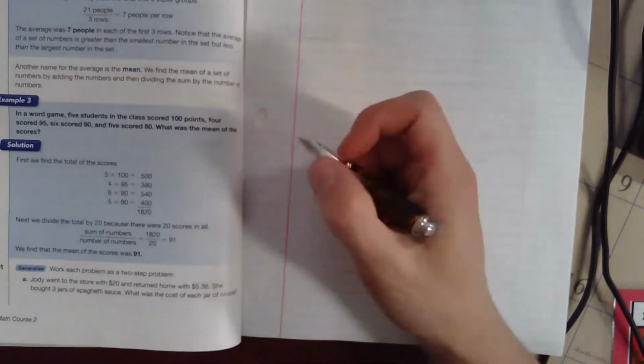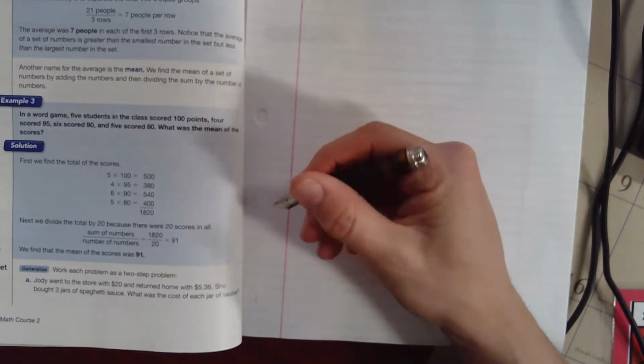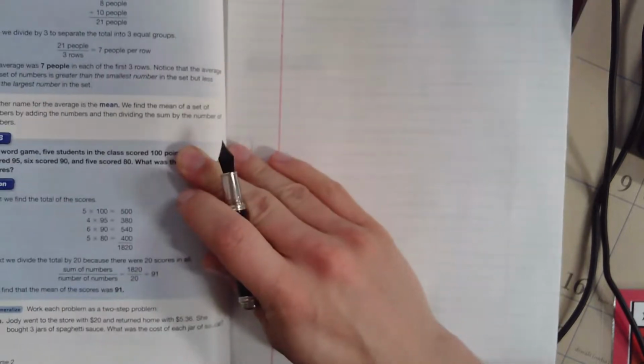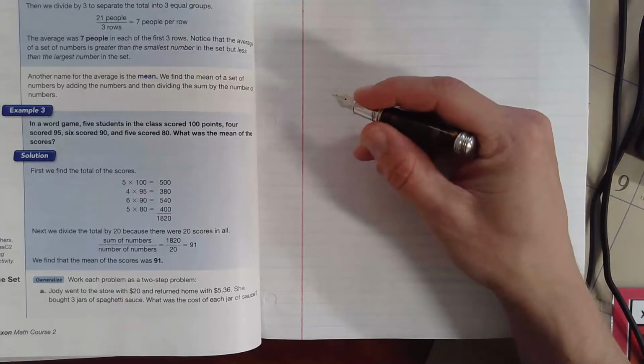So Jody went to the store with 20 bucks and returned home with $5.36. She bought 3 jars of spaghetti. What was the cost of each jar of spaghetti? So, it's a two-step problem, which means there are 2 things we have to do here. The first is, how much money did she spend?